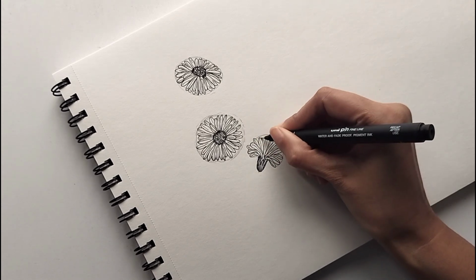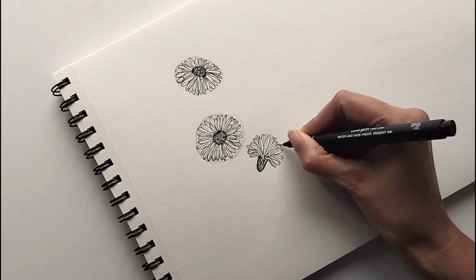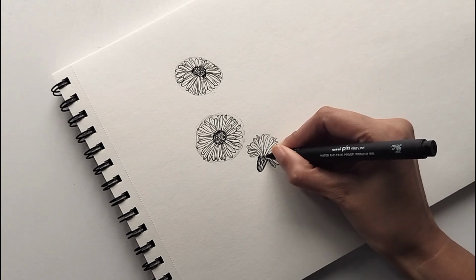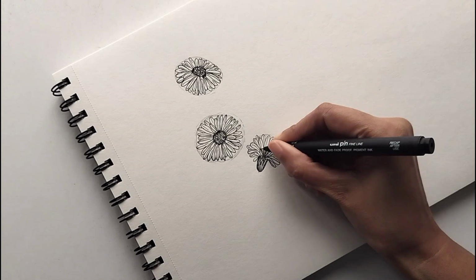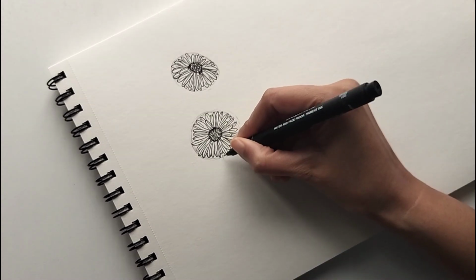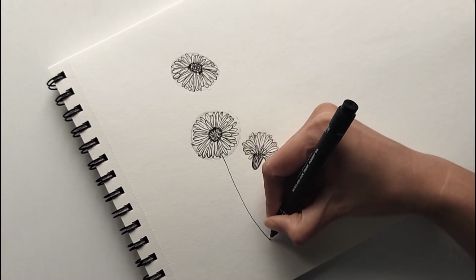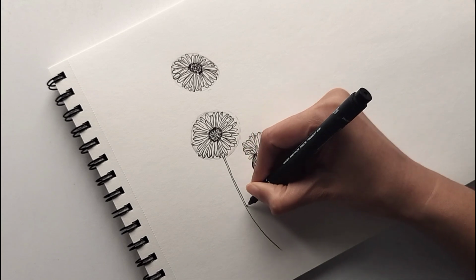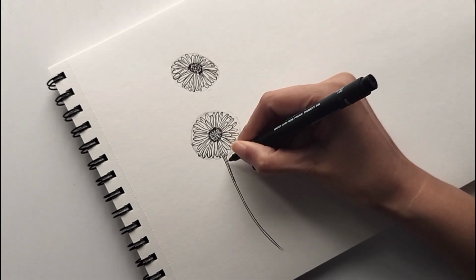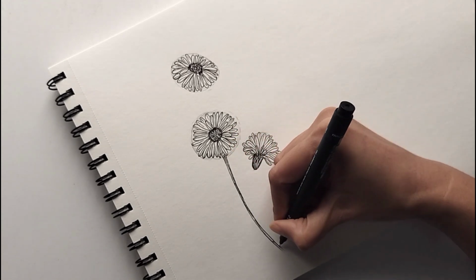I have already created a separate video around Aster flower perspective, so if you want you can refer to that video. Now we are done with all the flowers. Now let's do the stem. So let's do it quickly.